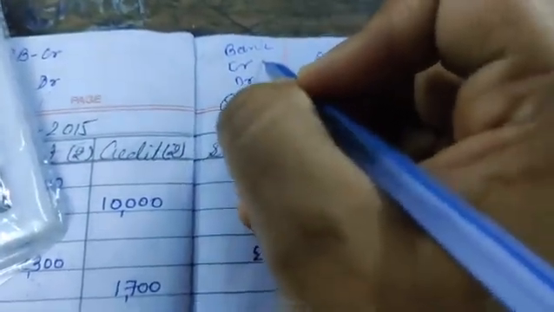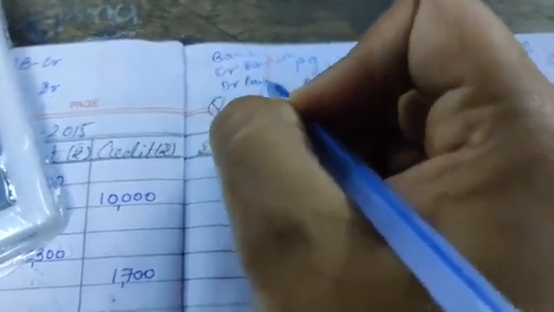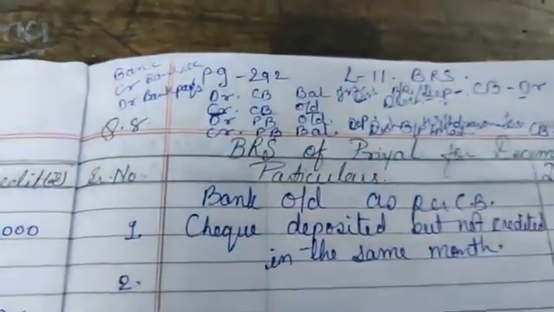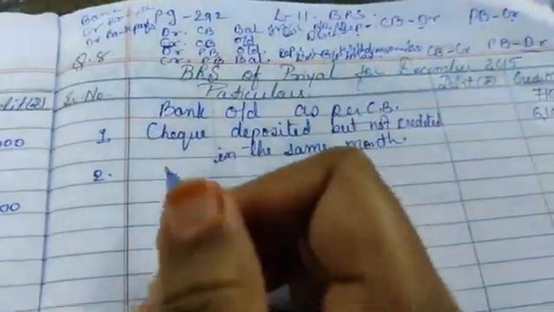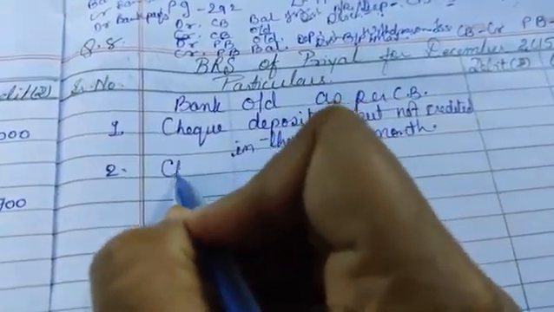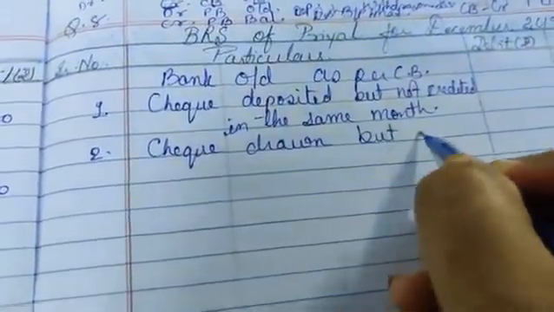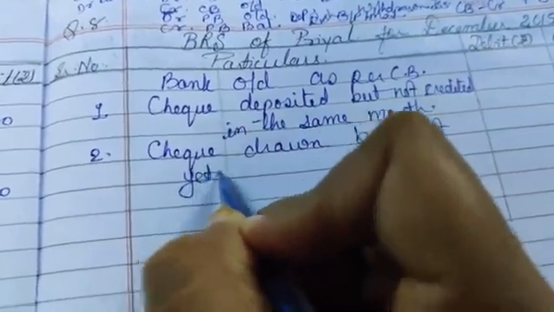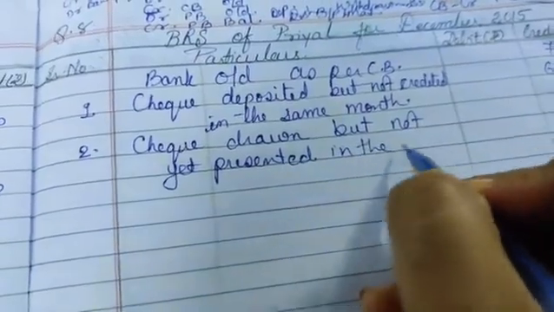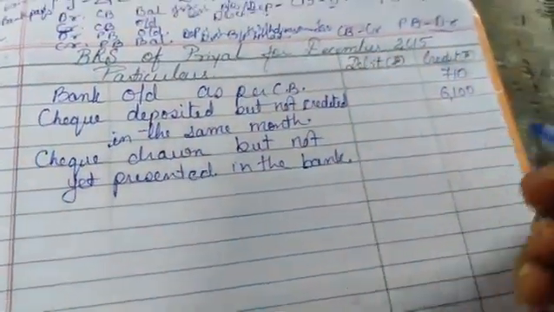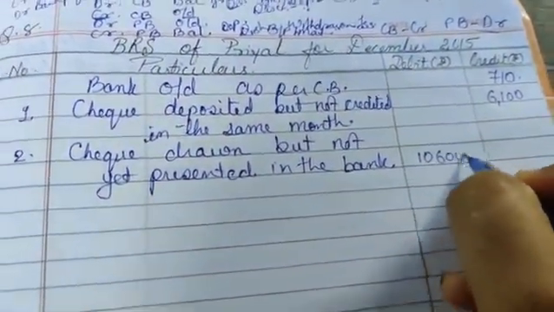So remember like this, that bank receives, so credit; bank pays, so that is debit. You can remember like this also. So your bank is paying, so it will be debited in passbook. So see, check drawn but not yet presented in the bank. Or you can write down in the same month it is not presented. So the amount will be 10,600 on the debit side.